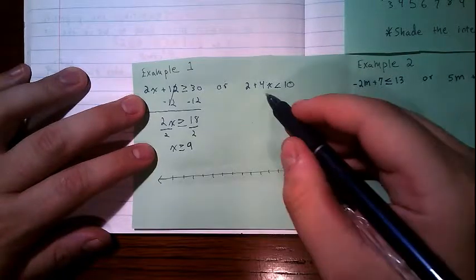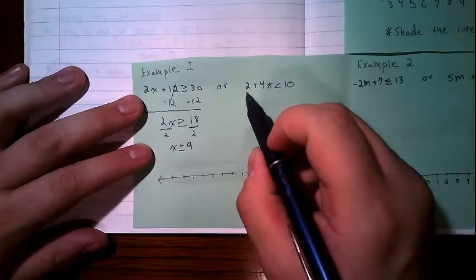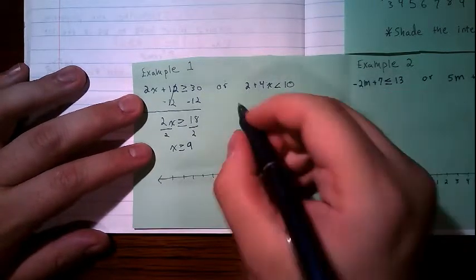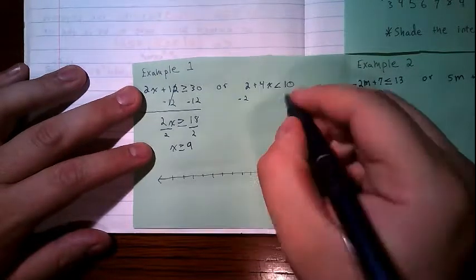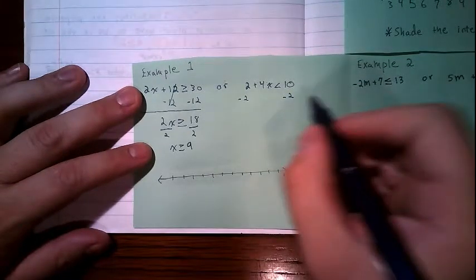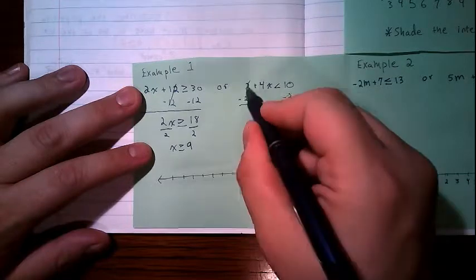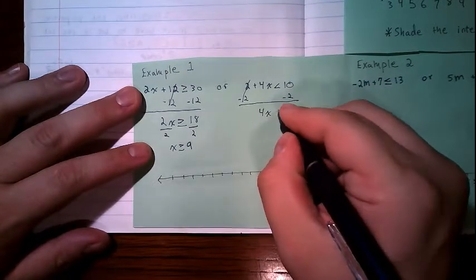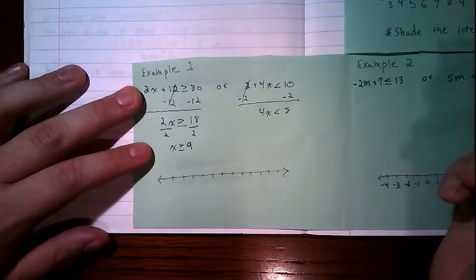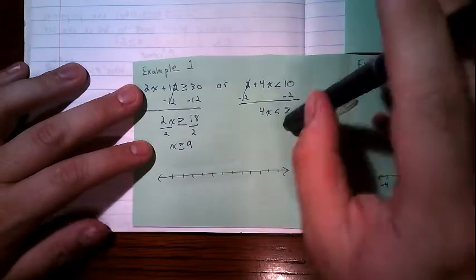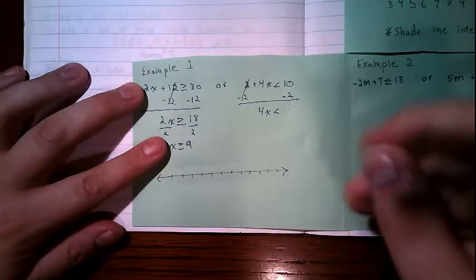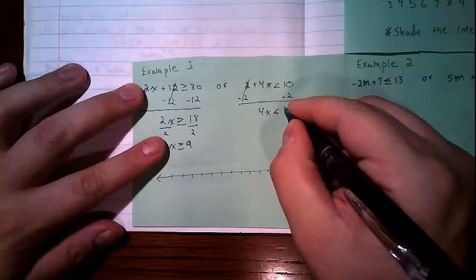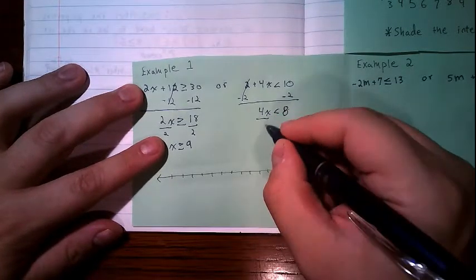And on the right side now, I have to move this 2 over, so I'm subtracting 2 from both sides. And those cancel. So I have 4x is less than 8. And now I divide both sides by 4.